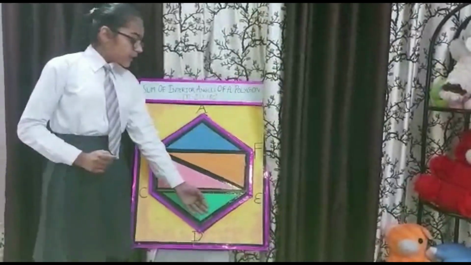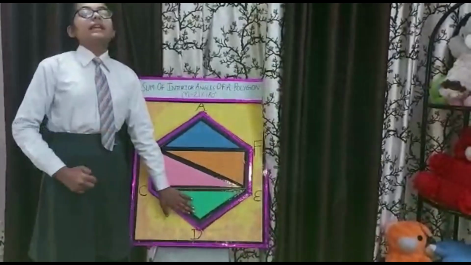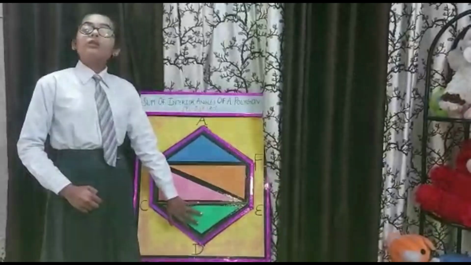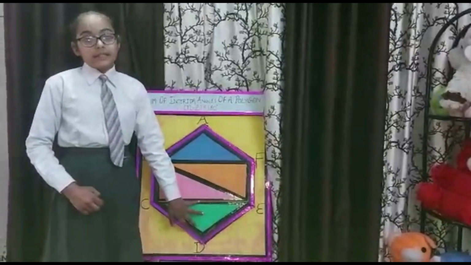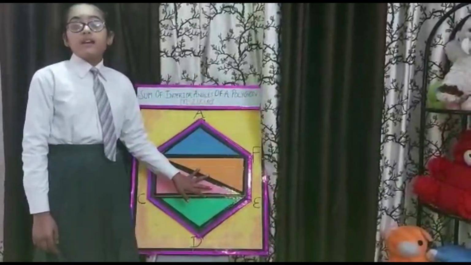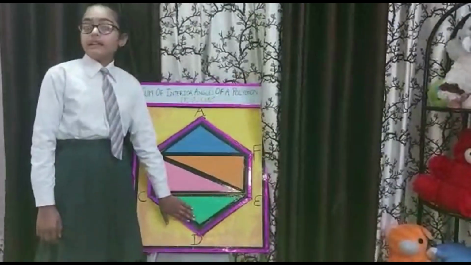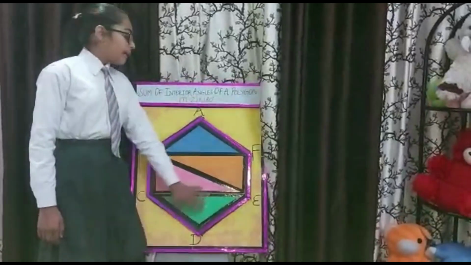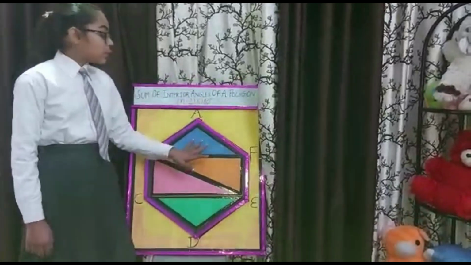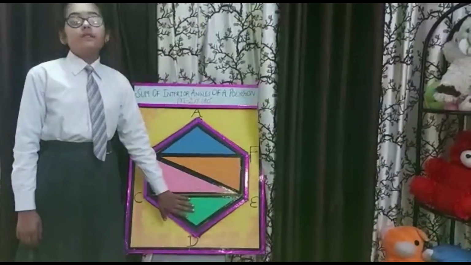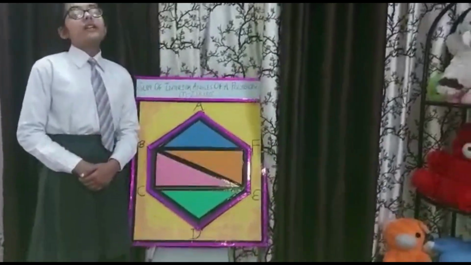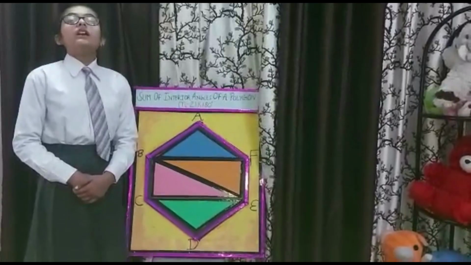So sum of interior angles of a triangle is 180 degree. Sum of interior angles of a quadrilateral is equal to 2 into 180 degree, which is equal to 360 degree. Next I have a pentagon. Sum of interior angles of a pentagon is equal to 3 into 180 degree, which is equal to 540 degree. And the last, hexagon. The sum of interior angles of a hexagon is equal to 4 into 180 degree, which is equal to 720 degree. So by using these examples, we can make it easy for the students to learn.